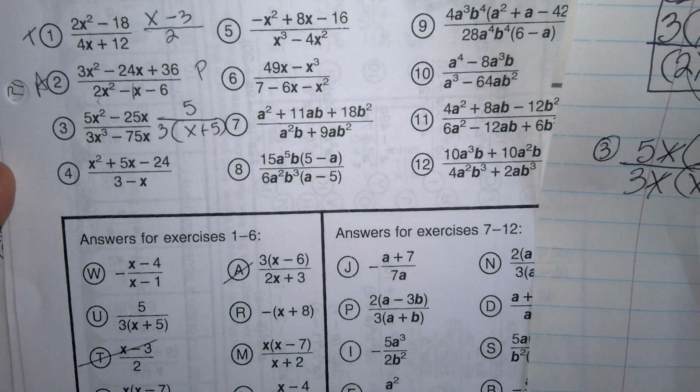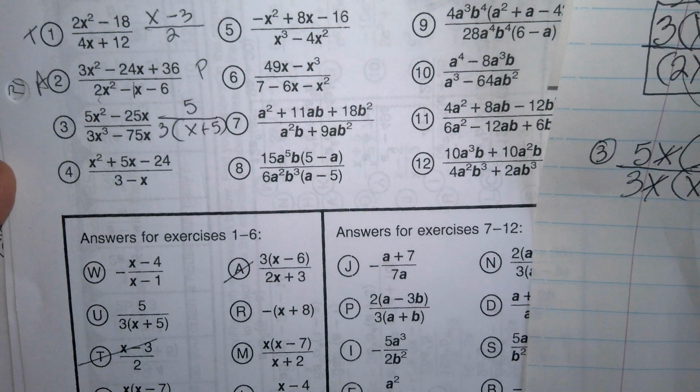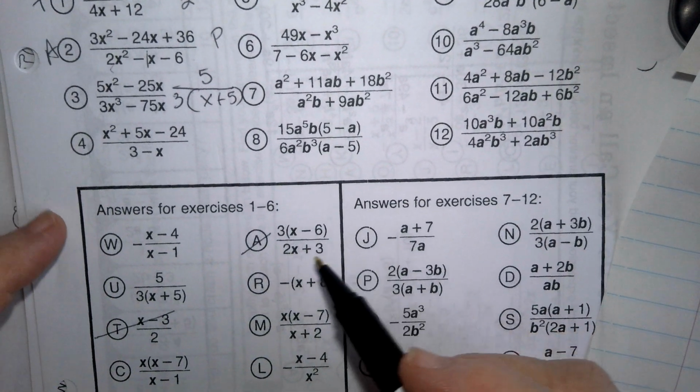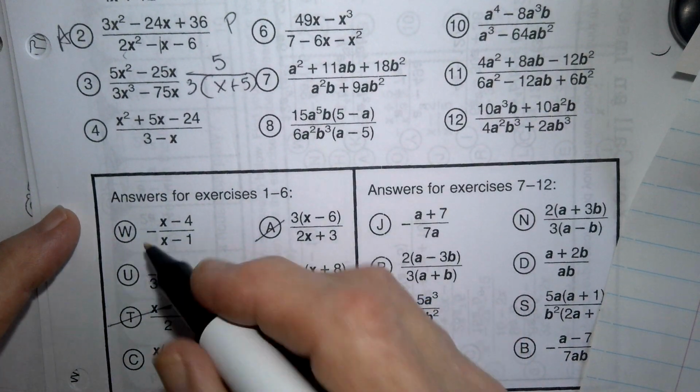And is that answer there? Yes. So that is the letter U.